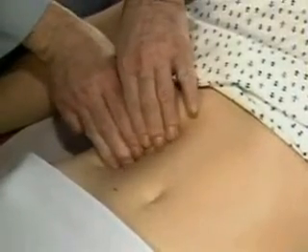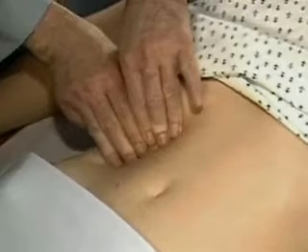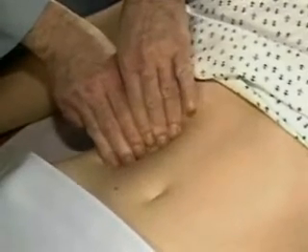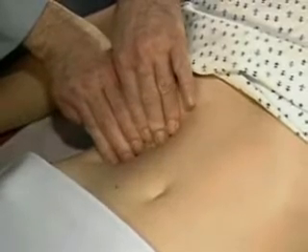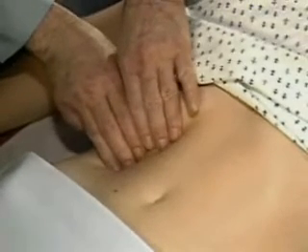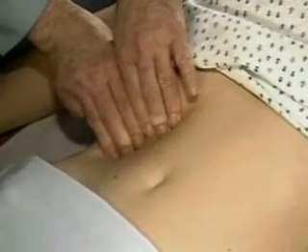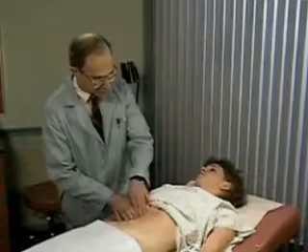The hooking technique may also be helpful. Standing to the right of the patient's chest, place the fingers of both hands below the border of liver dullness and press in and up toward the costal margin. Ask the patient to take a deep breath. Deeper one more time. All right. Out. This liver is not palpable.